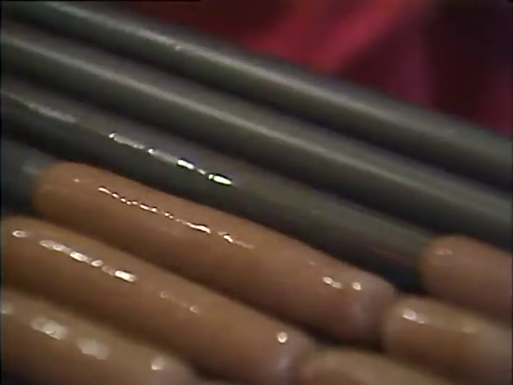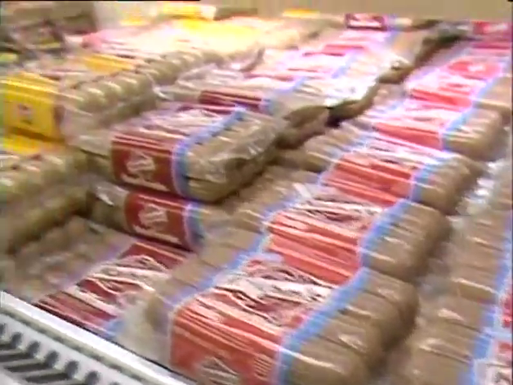To the uninitiated, all hot dogs look pretty much the same. But in truth, all hot dogs are not created equal. First you have an all-beef Frankfurt. Then you have a meat Frankfurt, which can be pork and beef. And then you have a third type that also can include chicken.